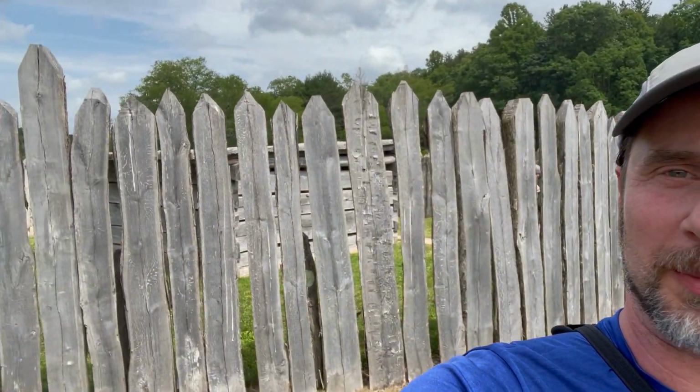So I'm here at our next stop, Fort Necessity National Battlefield. And the fort is right behind me. It's not much of a fort, and this is actually a reconstruction. This was a fort built by George Washington when he was a younger commander. And this spot is basically where the French and Indian War started.